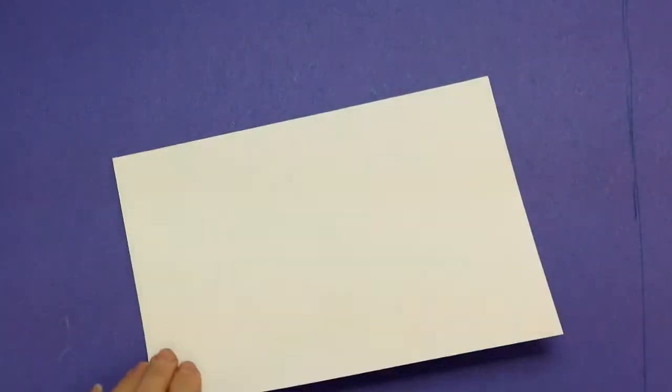Optical illusions, otherwise known as op art. Op art? What exactly is op art? Well, an optical illusion is something that tricks your eye, and I'm sure you've seen them before. But now we're going to try and actually make some.